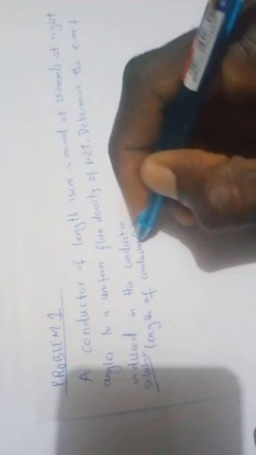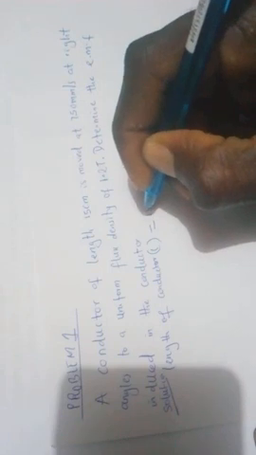Now, we are going to bring out our parameters. The length of the conductor, L, is equal to what? 15 centimeter.